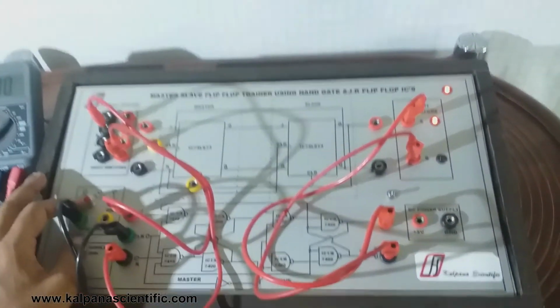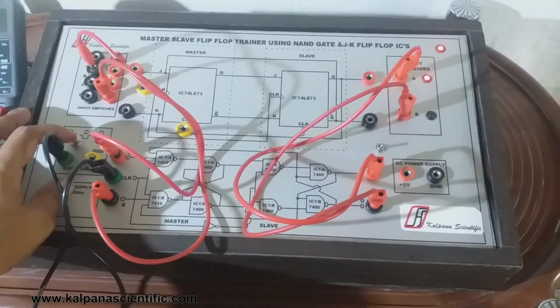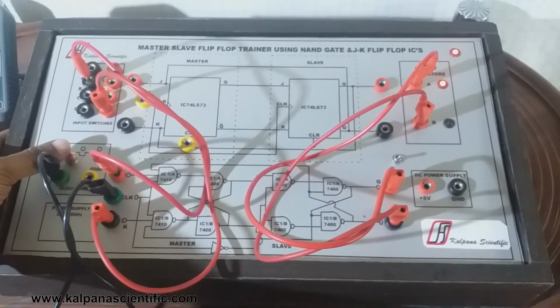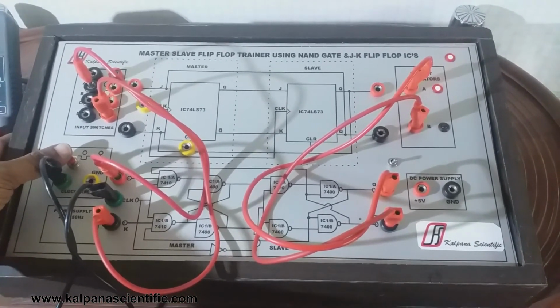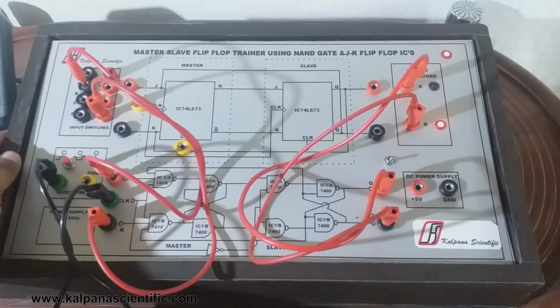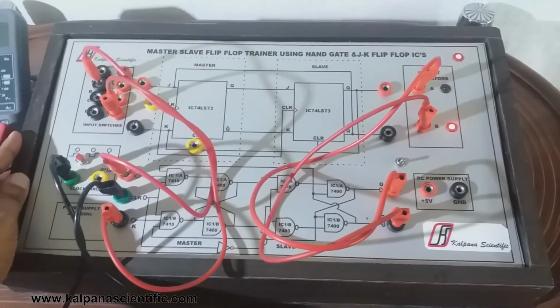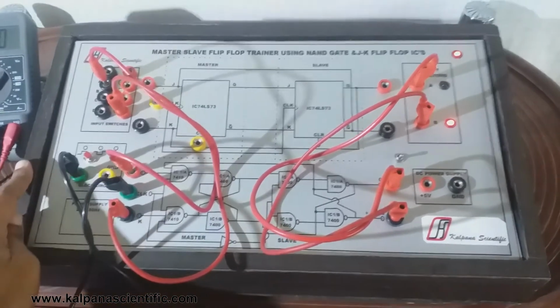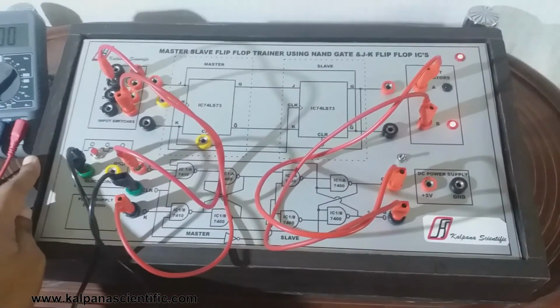In this condition, if we apply one clock pulse, then the Q output shifts to logic low state and Q bar output shifts to logic high state. So the flip-flop is in its reset state.